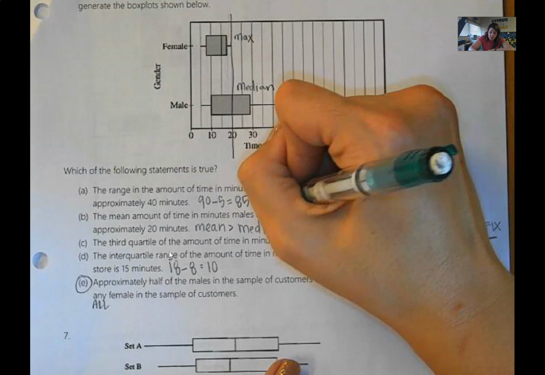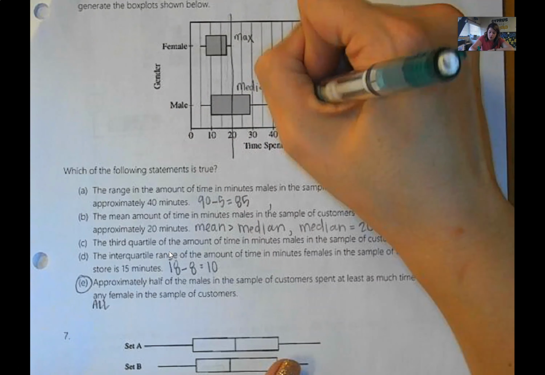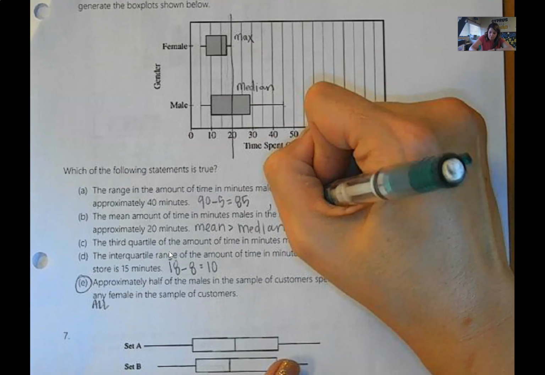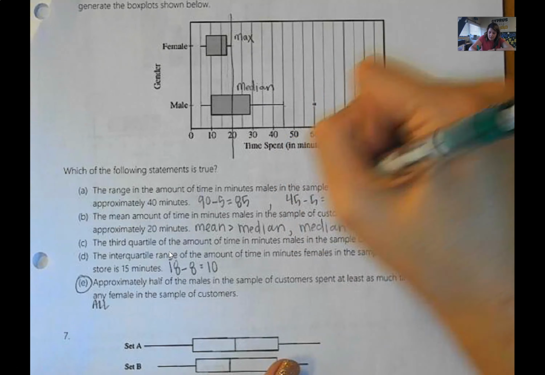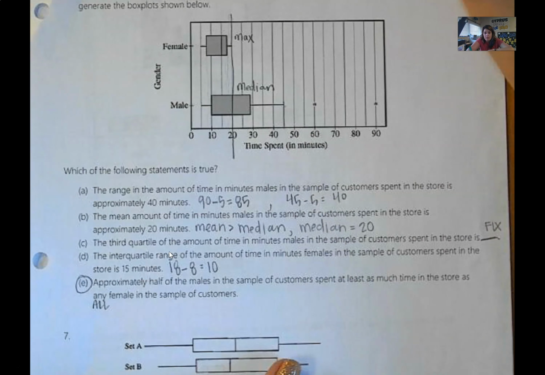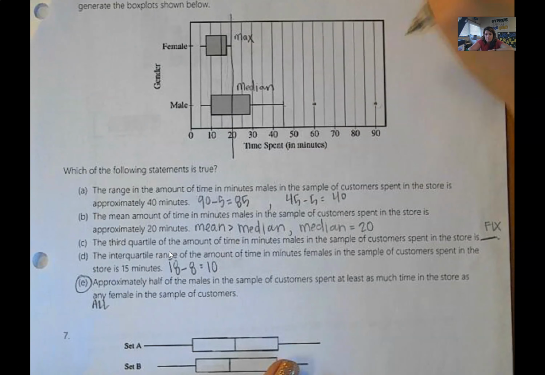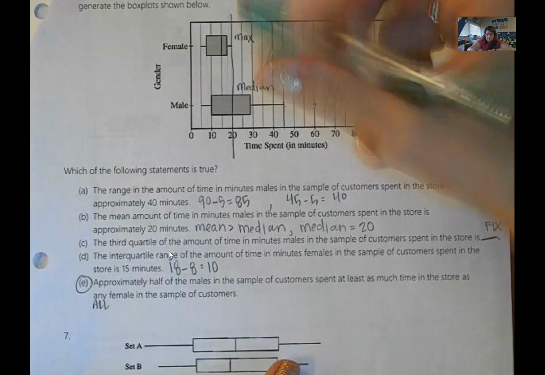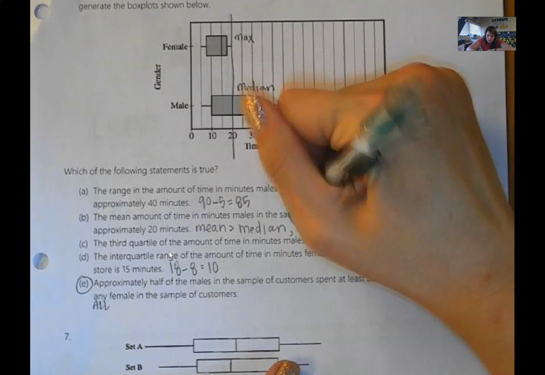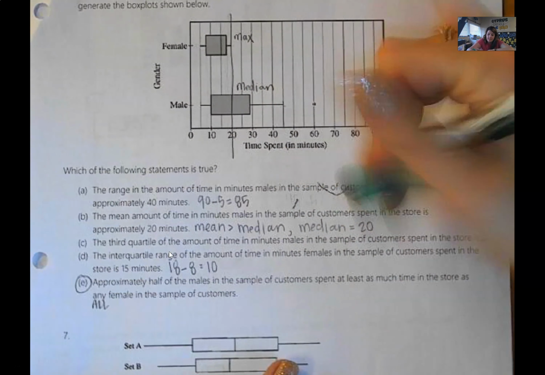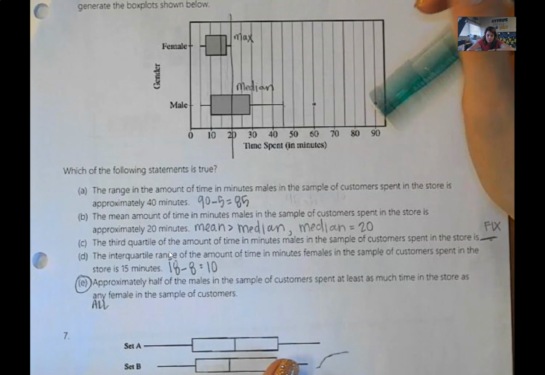If you don't include 90, you would start at 45 and minus 5, and that would give you 40. But I'm pretty sure that you need to include your outlier. So I'm thinking that A is no.